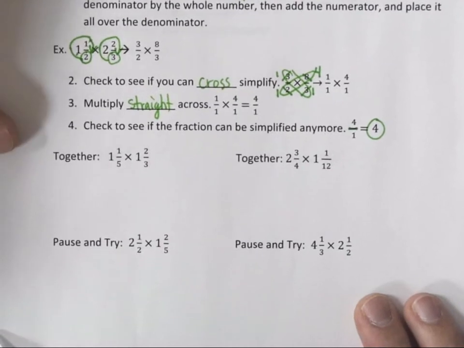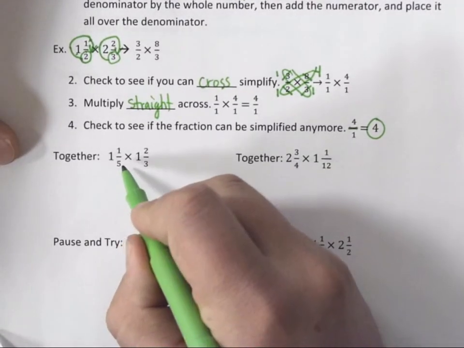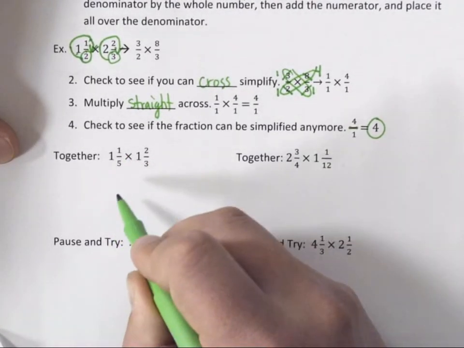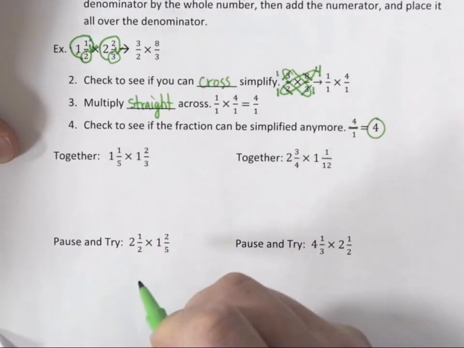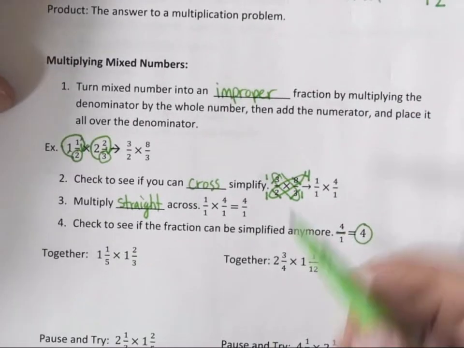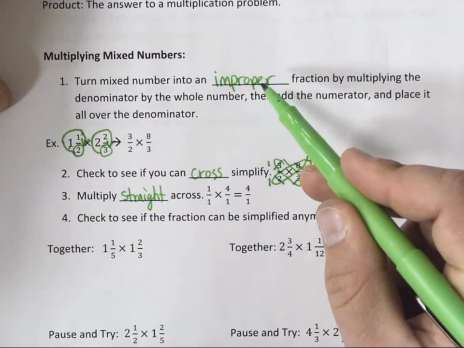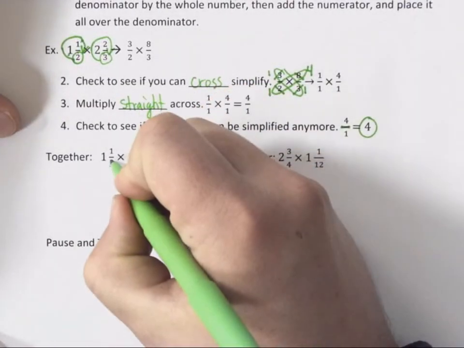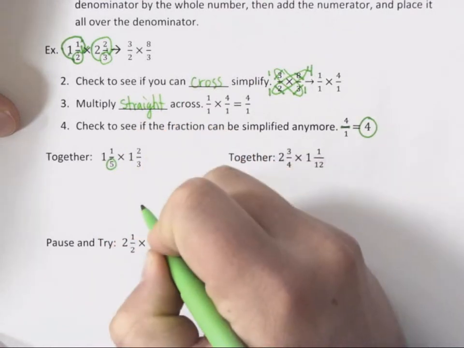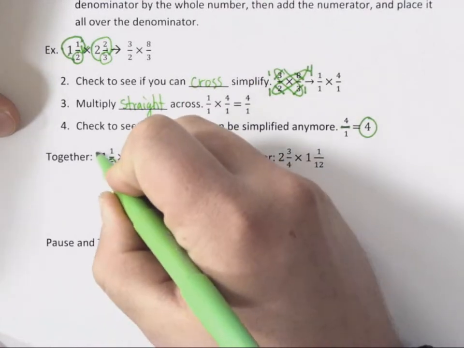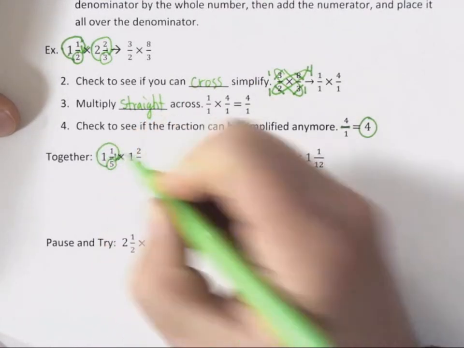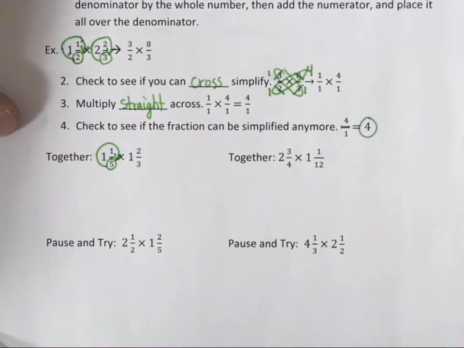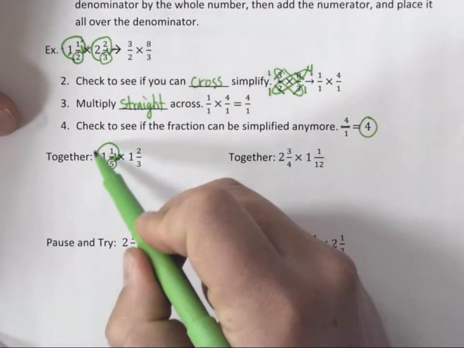Let's try a few together. Okay, if we have 1 and 1/5 times 1 and 2/3, the first thing we need to do is turn the mixed numbers into improper fractions. So we're going to take the denominator times the whole number plus the numerator all over the denominator. Okay, it's just going around the world.